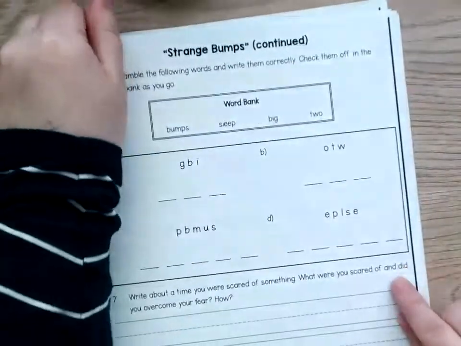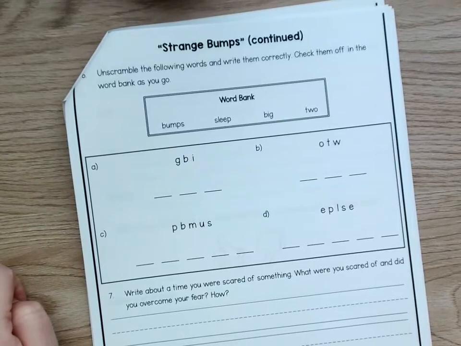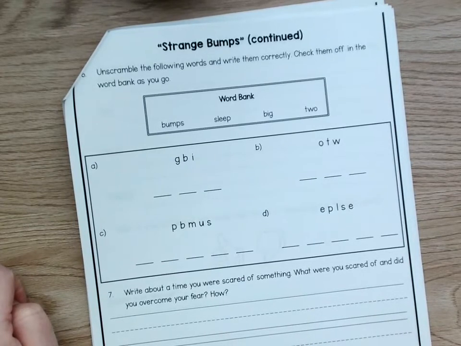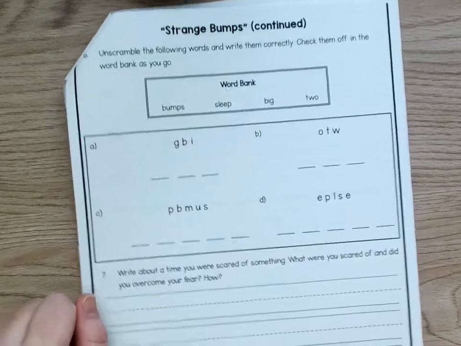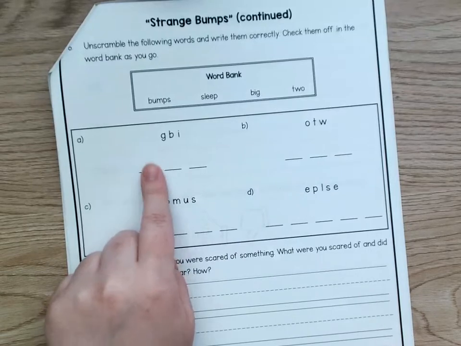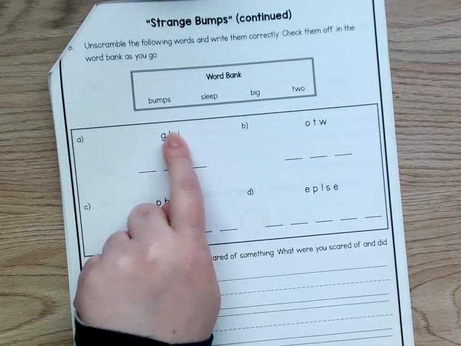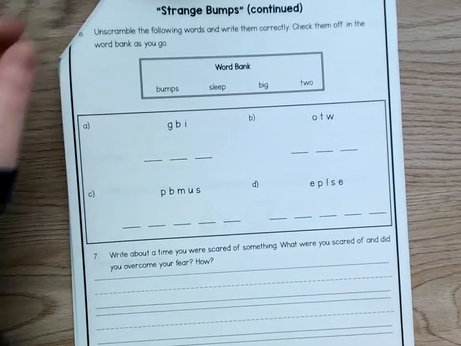Turning the page to the continued side. Number 6, it says unscramble the following words and write them correctly. Then check them off in the word bank as you go. Okay, so here's the word bank. Your job is to figure out what scrambled word this is and then write it correctly. These are some words we'll hear in the story.